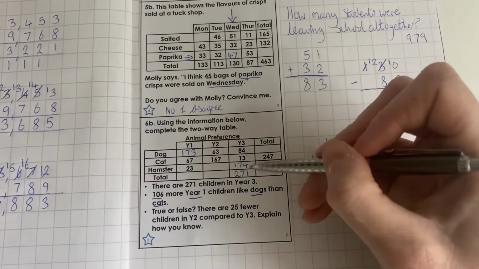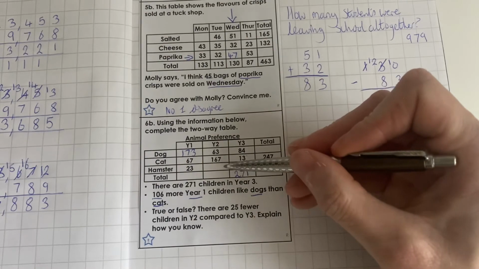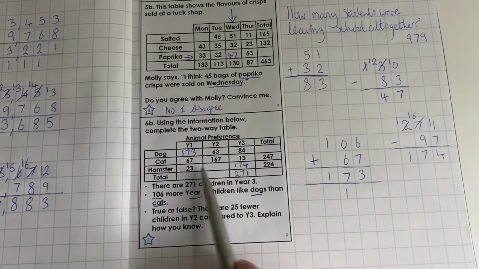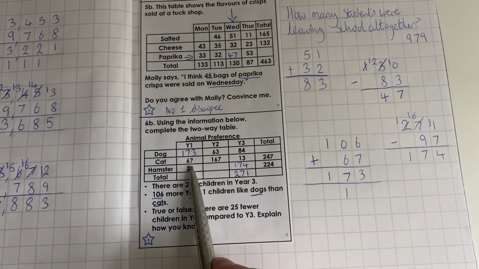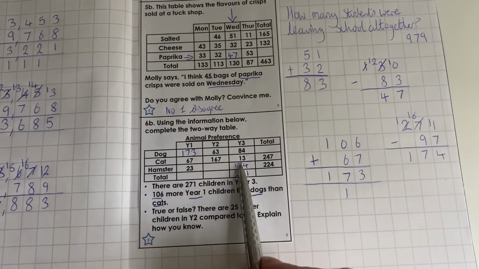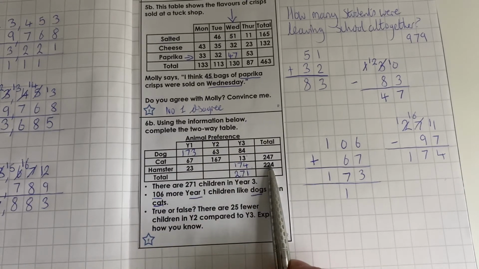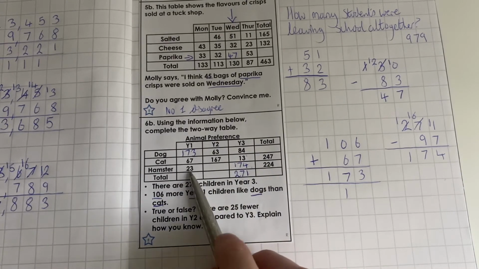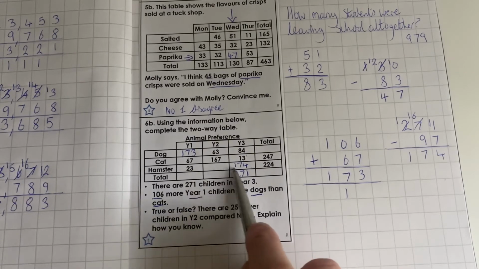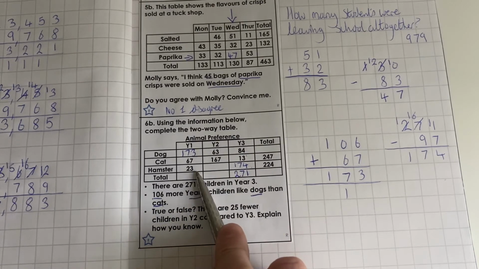The reason why we chose to do this one is because now we can add this information to year 2, because we've got these two amounts. We're going to add these two together and then take it away from 224. Again, I'll use a mental method here. 174 plus 23 equals 197.